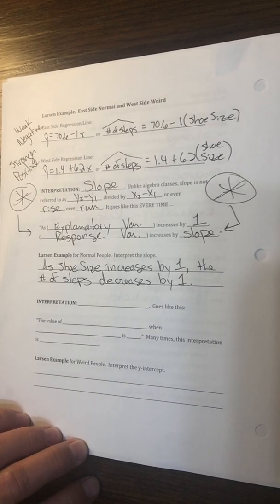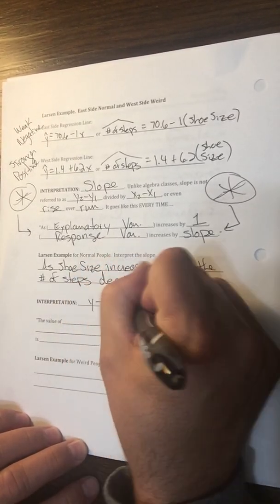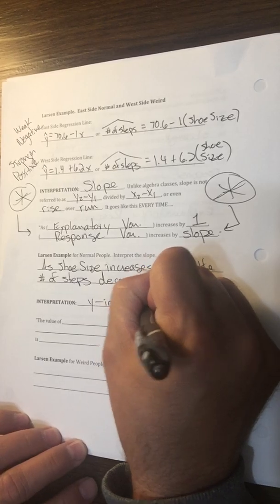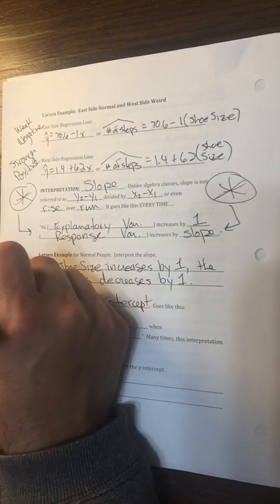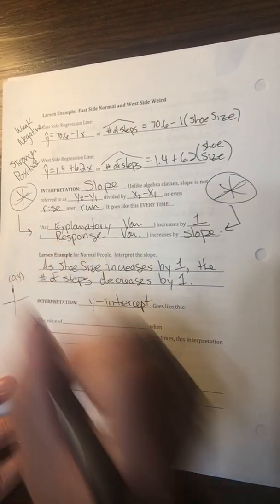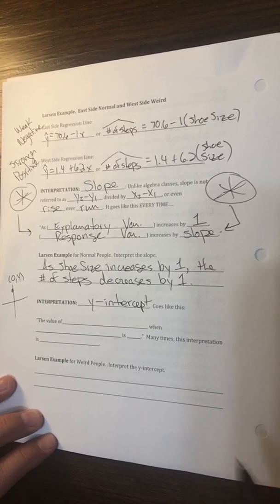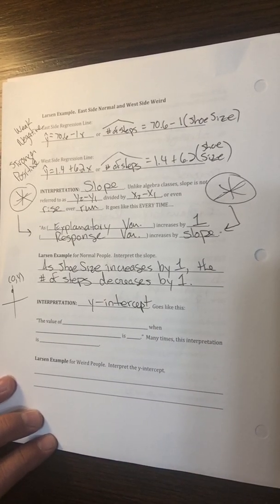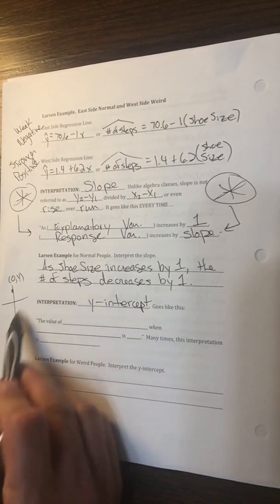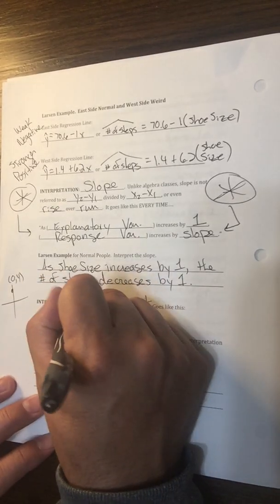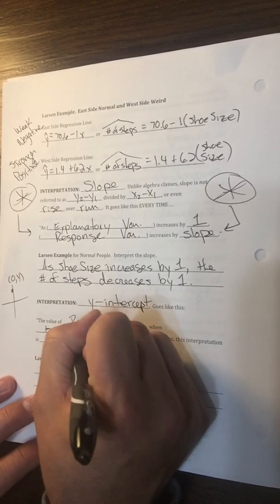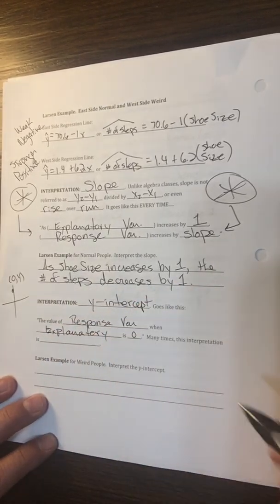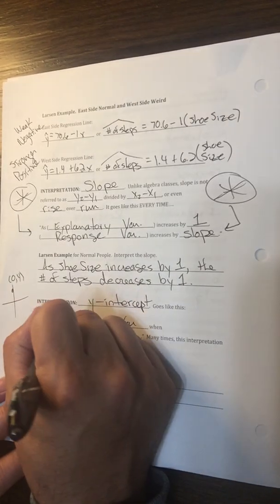You see it? Okay, interpretation for y-intercept, this sometimes is just plain old stupid, so we kind of stay away from it. Okay, a y-intercept, what does that mean? It means that you're on the y-axis, so it's the point 0, y. It's where x equals 0. Think about the shoe size situation. Nobody's wearing a size 0 shoe. Here's an interpretation of a y-intercept: the value of the response variable when the explanatory variable is 0. Many times this interpretation is nonsense.